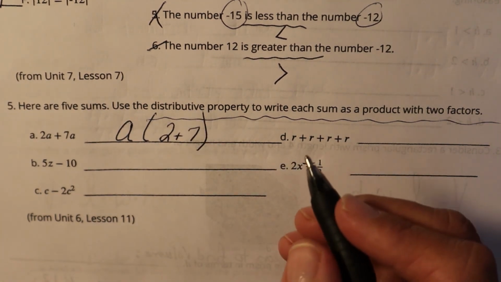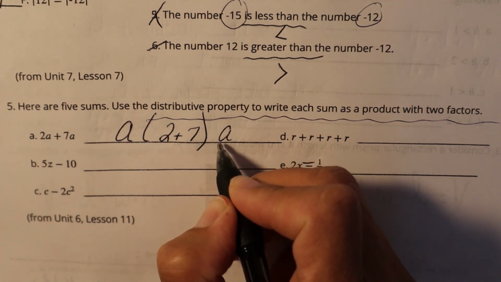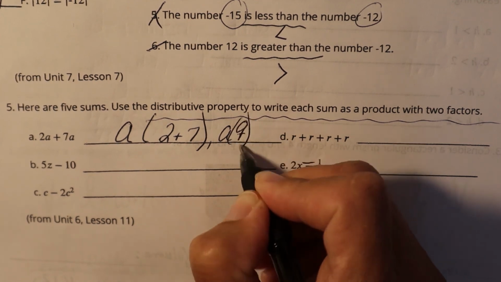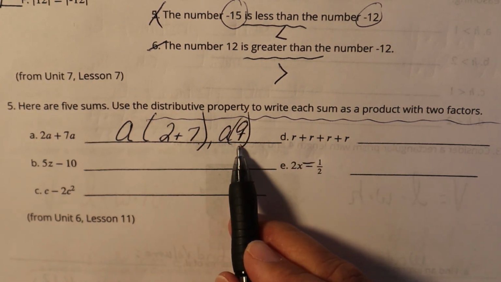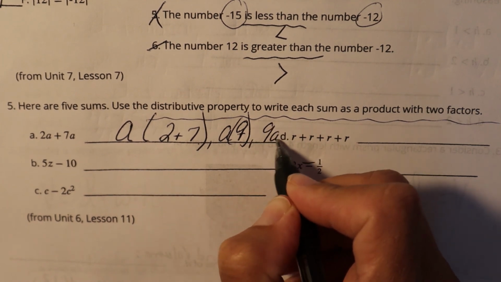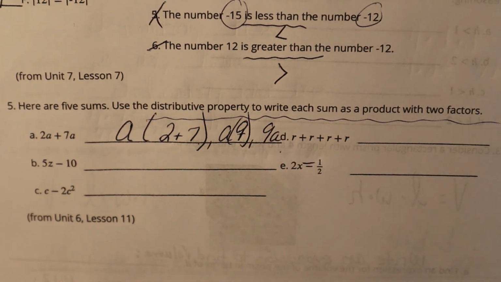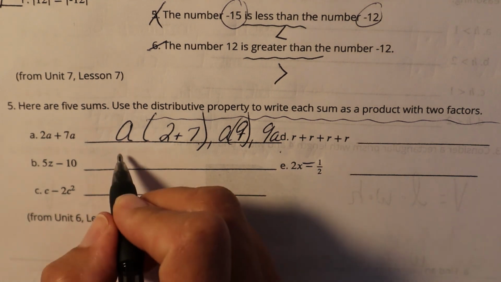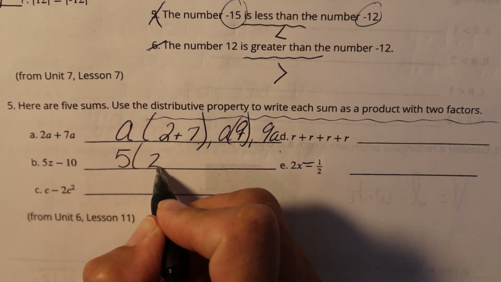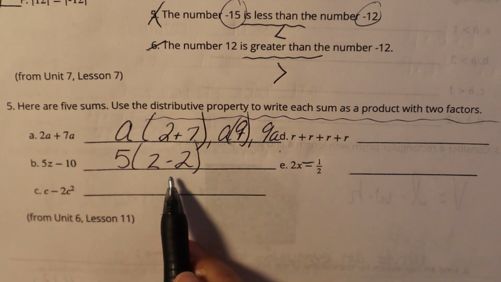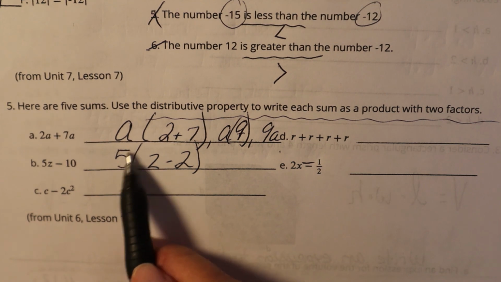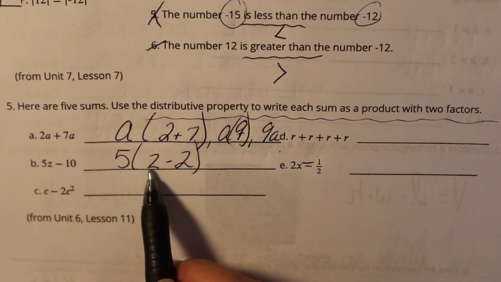You could also add 2 and 7 together to get A times 9. You could even do 9A. Any 3 of those would be acceptable. For B, again, no common variables, but I can pull out a common factor of 5 and 10, which is 5. Pull that out front, and then Z minus 2 is left inside. You can check it by saying 5 times Z is 5Z, minus 5 times 2 is 10. Real easy to check these.